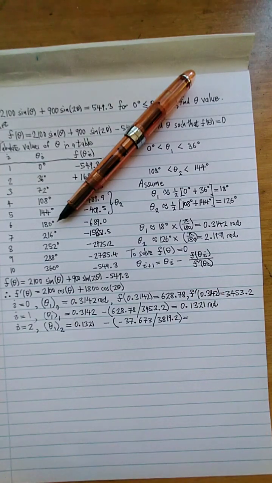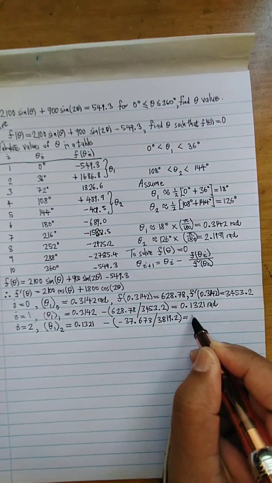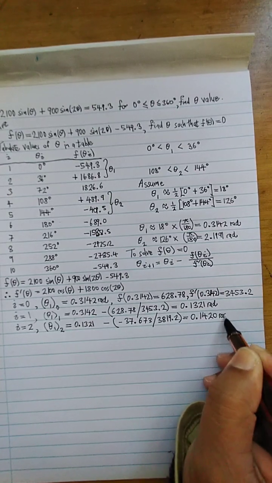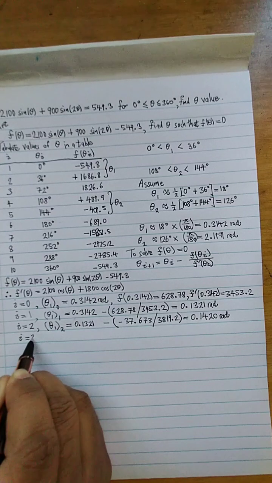So that would then be 0.1321 minus 37.673 divided by 3819.2. Then the next estimate would be 0.1420 radians. We'll repeat this a few times until we get convergence.